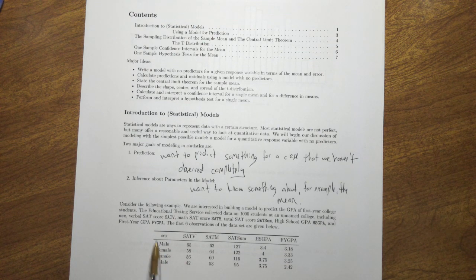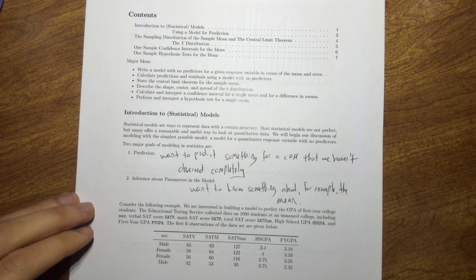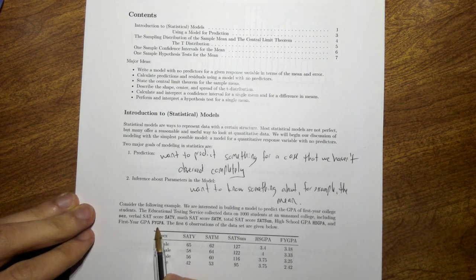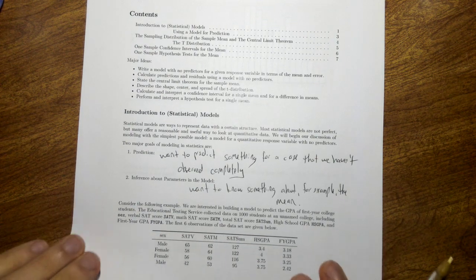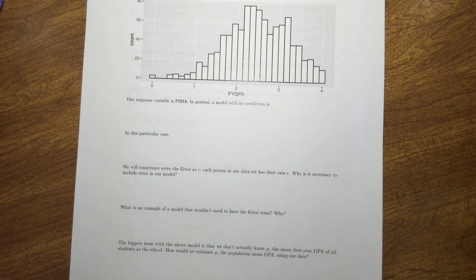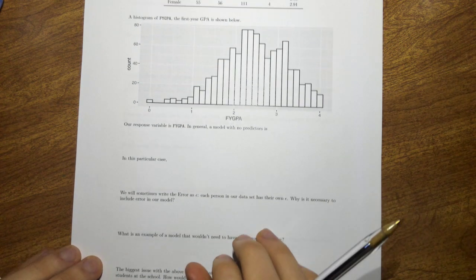They collected data on sex, verbal SAT score, math SAT score, and total SAT score, as well as high school GPA and first year GPA. For now, we're going to ignore everything except for first year GPA at this school.